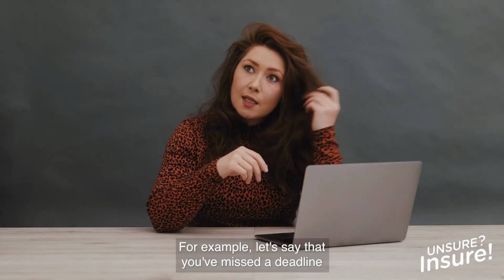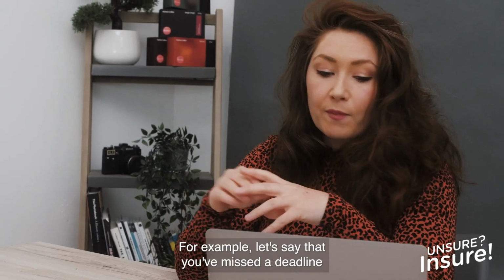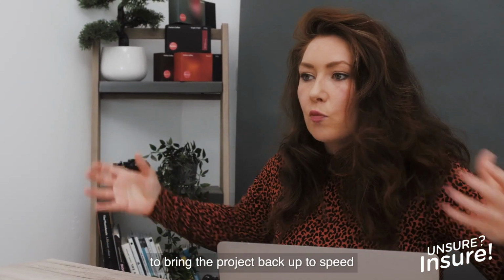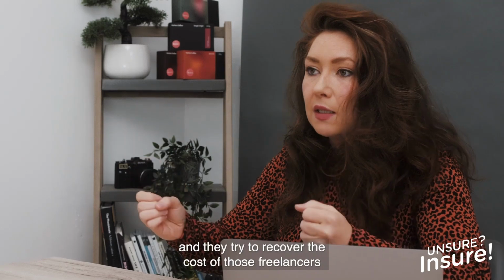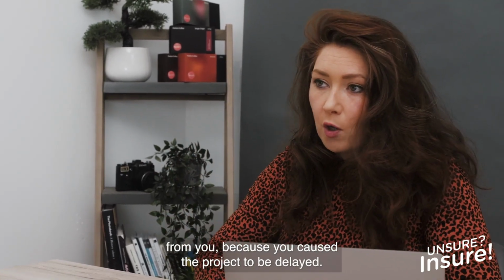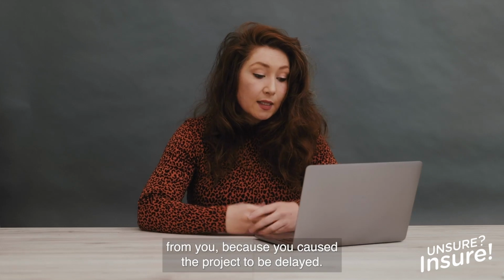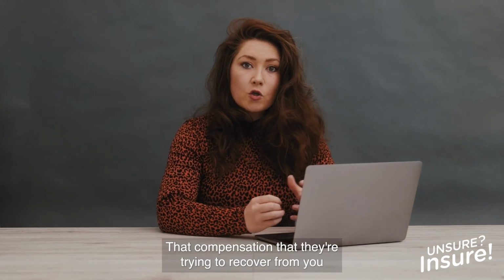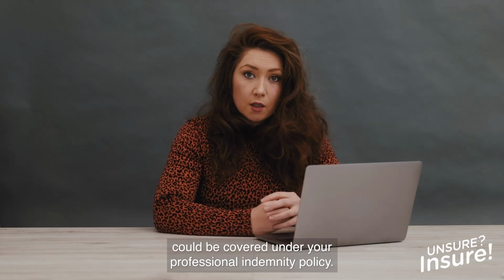For example, let's say that you've missed a deadline and the client has to hire other freelancers to bring the project back up to speed, and they try to recover the cost of those freelancers from you because you caused the project to be delayed. We've seen this happen before. That compensation that they're trying to recover from you could be covered under your professional indemnity policy.